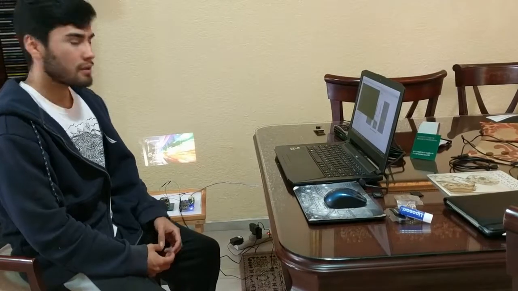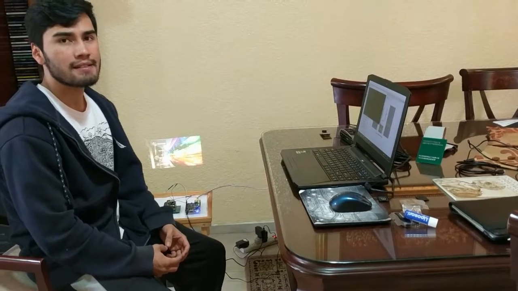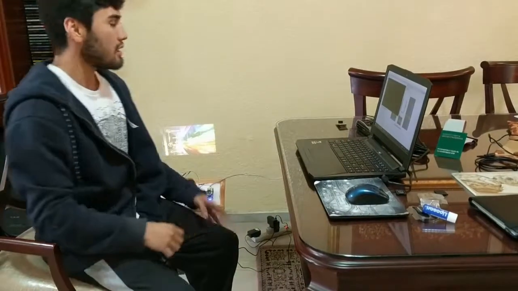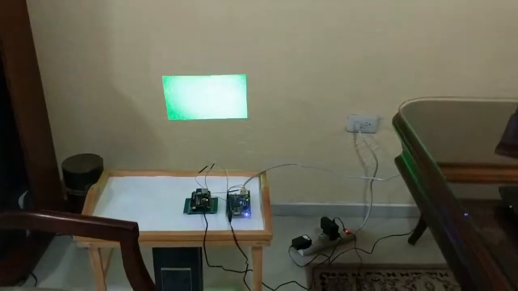Hello, I'm going to talk about our DLP controller. We created a DLP class in C and we used an I2C class that uses the Linux driver, and we're going to control it from the ARM processor. This is a demo application that will look from the internal images of the DLP.